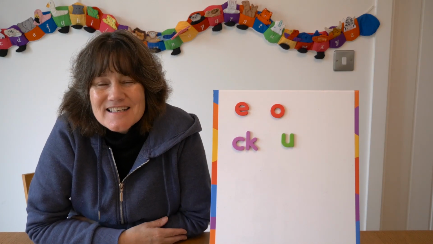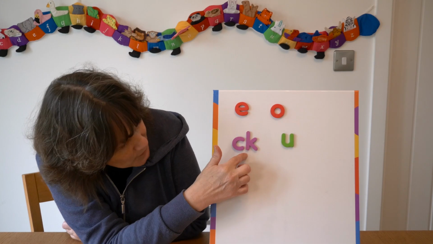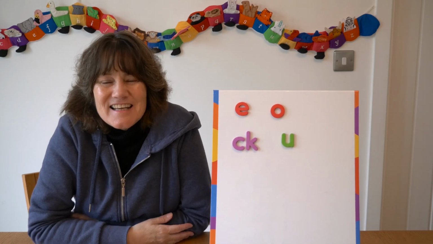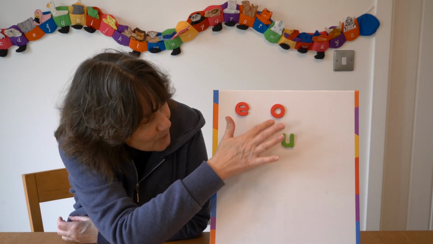Which colour is the sound k? It's the 2 purple letters. Which colour is the sound e? It's the red one. And which colour is the sound o? That one's red too, isn't it?